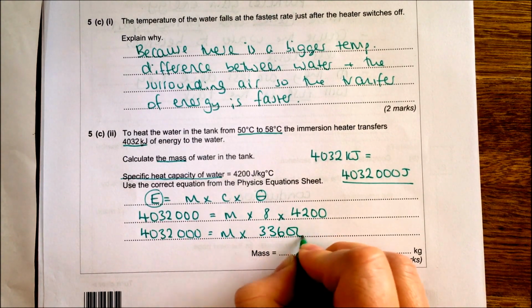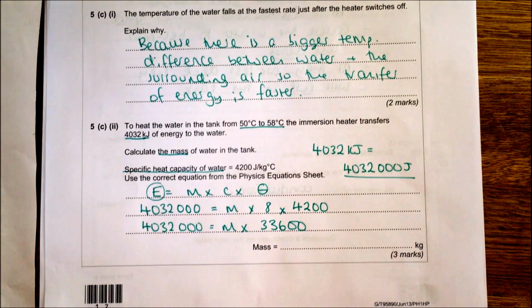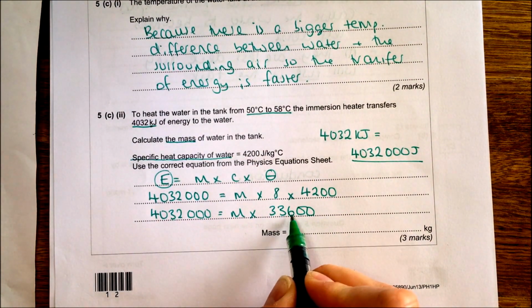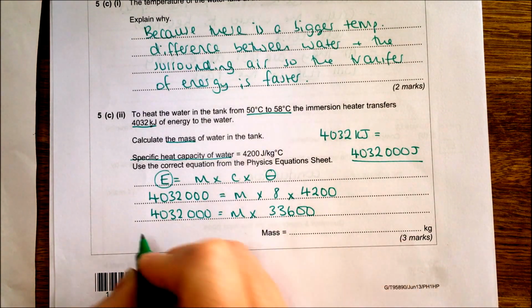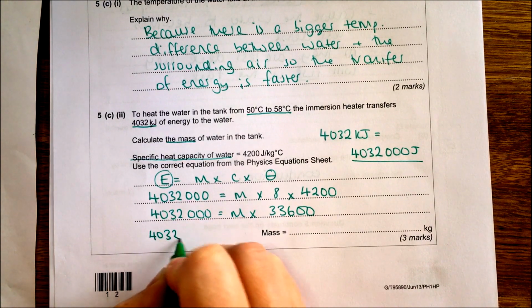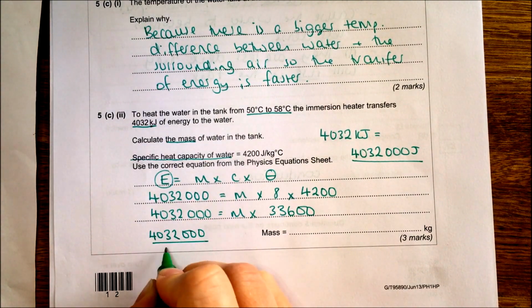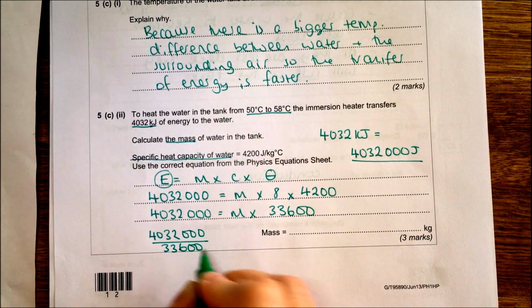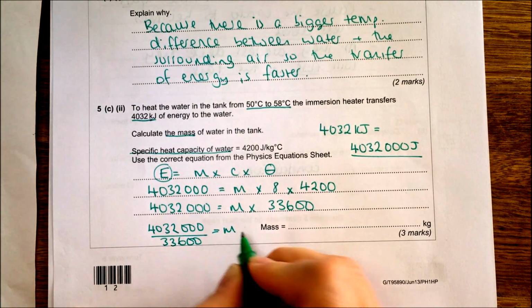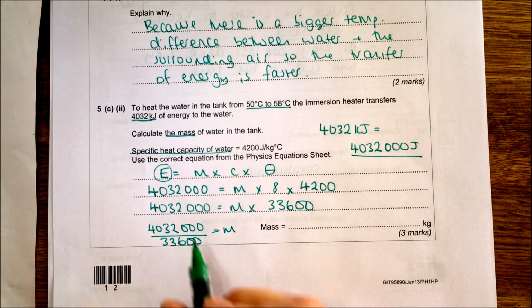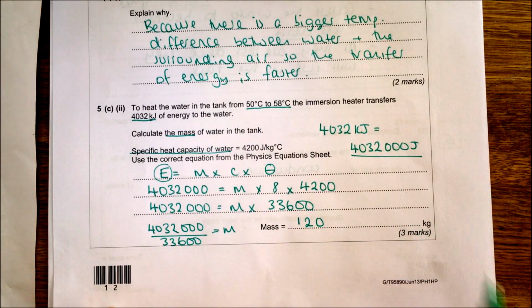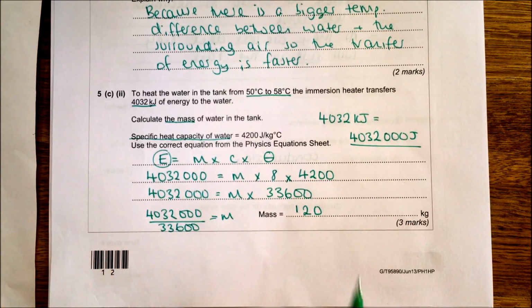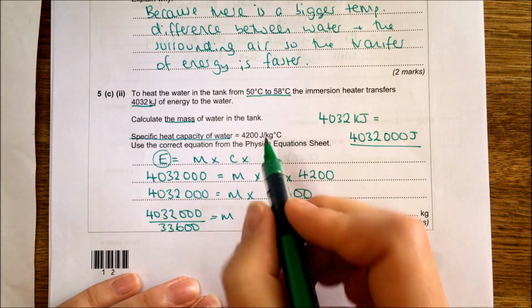Let's convert that into a single number to make it a little bit easier for us. Then we're going to have to move that onto this side. It's going to become a divide. Okay, so we're going to have 4,032,000 divided by 33,600 equals mass. And if you work that with your calculator and divide it, your mass becomes 120 kilograms. Okay, a little bit of a hint in terms of what you need there.